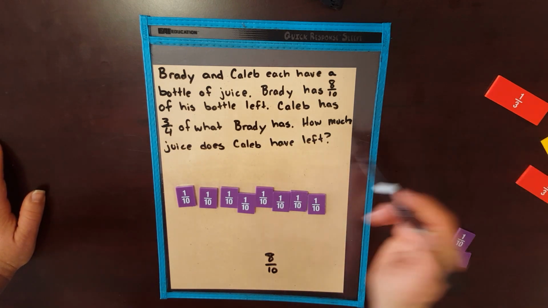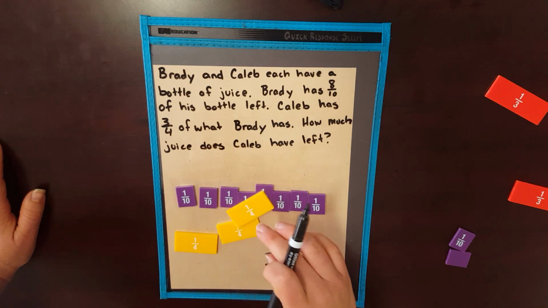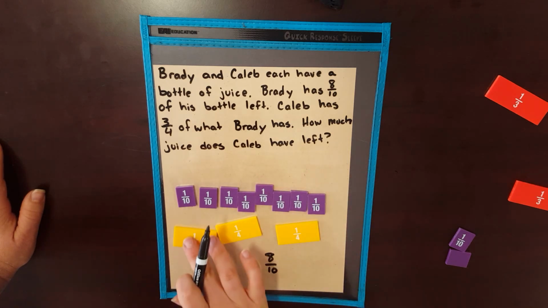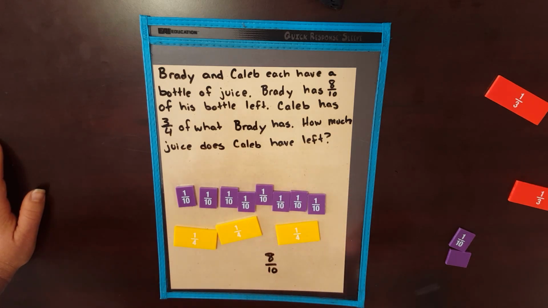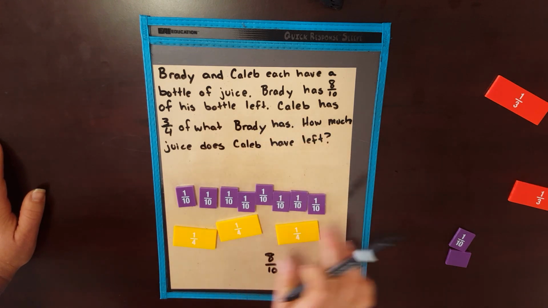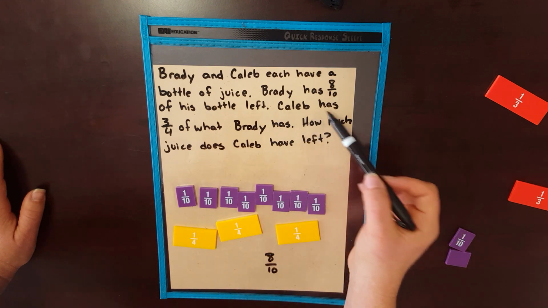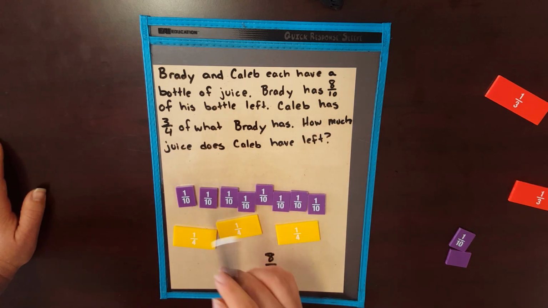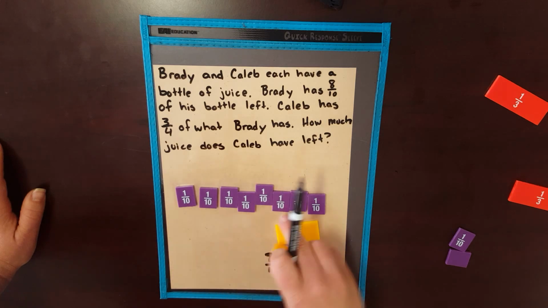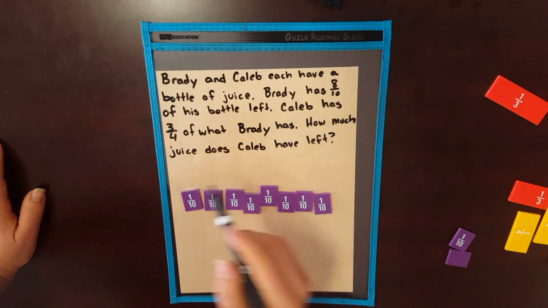And so if we think about Caleb, he has 3/4. A lot of times that's what students will do. They'll just pull out the number and think we have 3/4. What are we going to do here with our numbers? But that's not actually what is happening. This would be 3/4 of my whole bottle. We don't have 3/4 of a whole bottle. Caleb has 3/4 of what Brady has. So we can't use these pieces. We're thinking about what Brady has, and he has 3/4 of it.